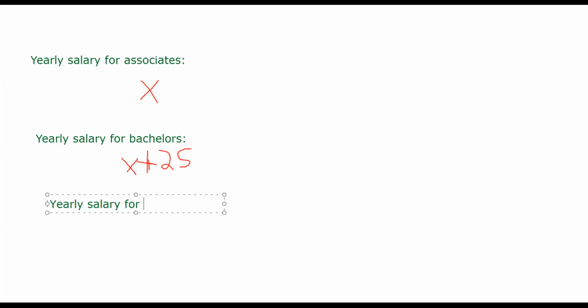Yearly salary for masters. We know that's 45K more than the associates. The associates we're calling X. So we know the yearly salary for a master's is X plus 45. And so we don't need X, Y, Z. All 3 of these are just X, because as it is written, X is going to give it to you. And so now we have these three things.